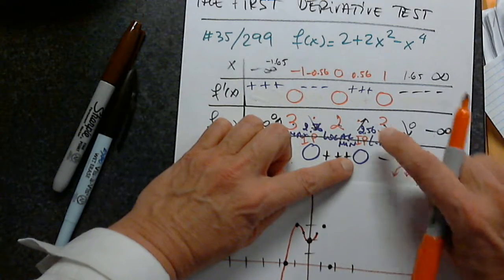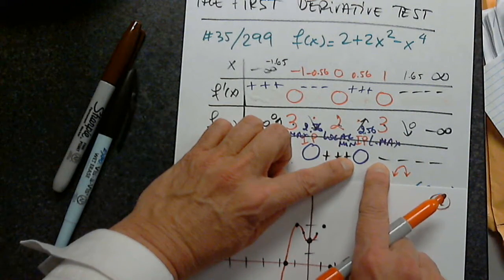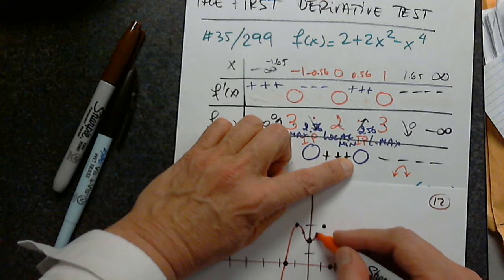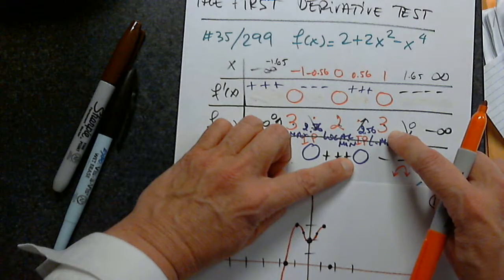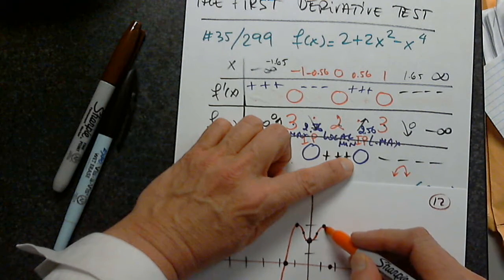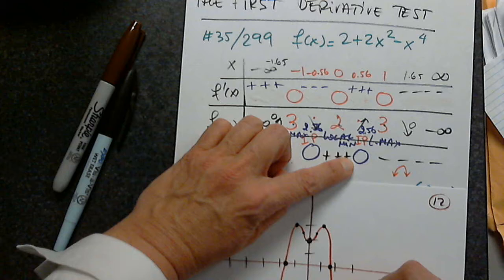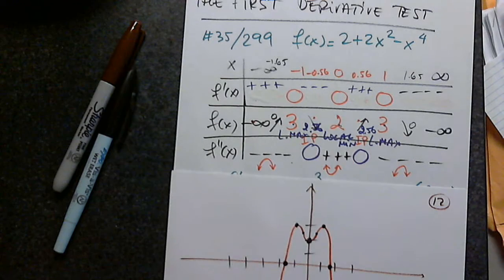So now it's still increasing, but all of a sudden it starts going up and down because this is an inflection point. Go to the maximum of 1, 3, and then decreasing, crossing, going to negative infinity.